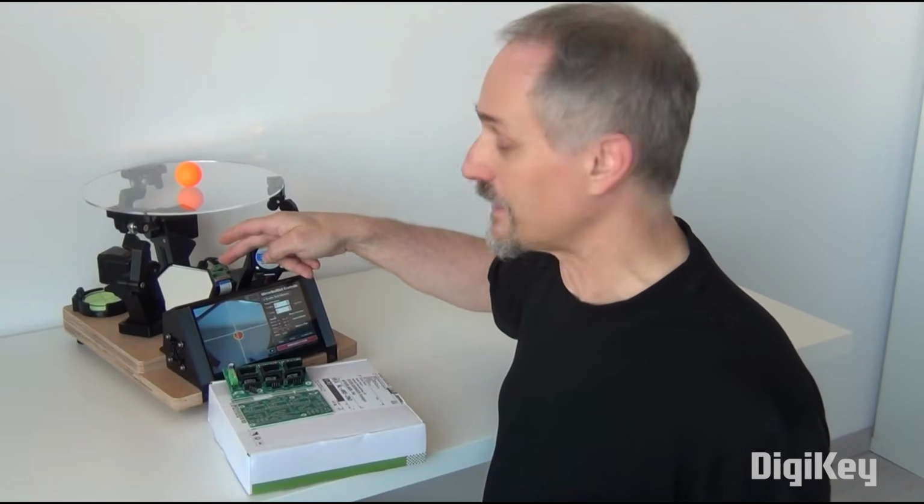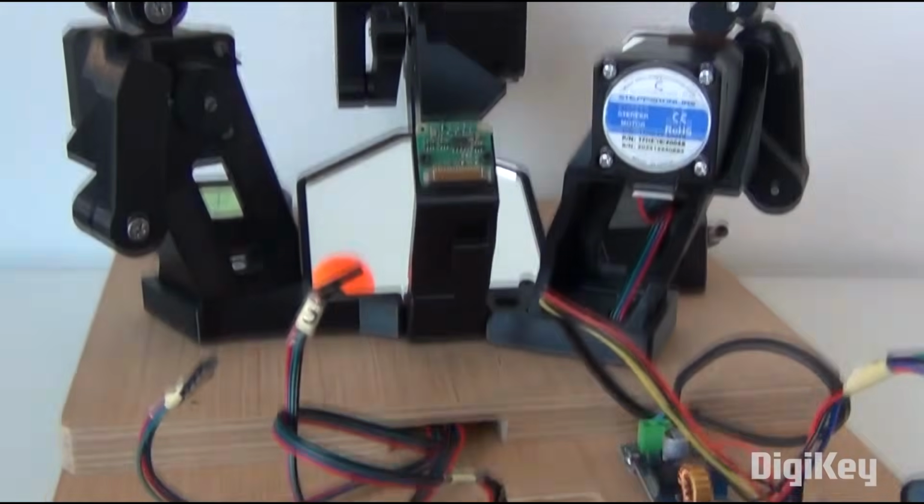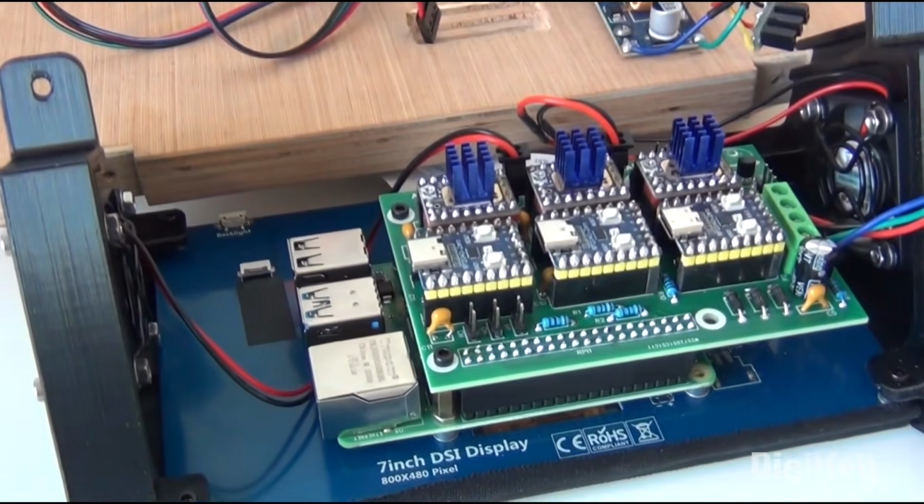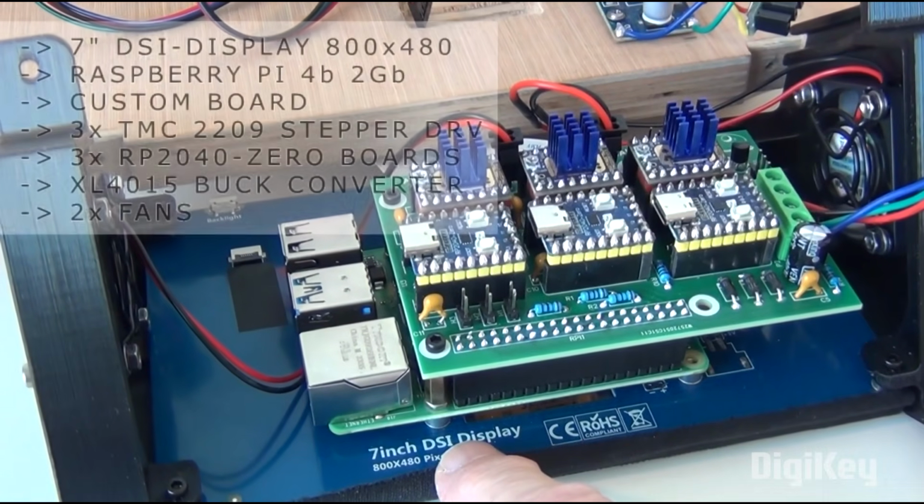Not only is it a much cleaner look, but he's added some great features like the ability to draw a path on the screen for the ball to follow, as well as record and playback movements. Very well done.